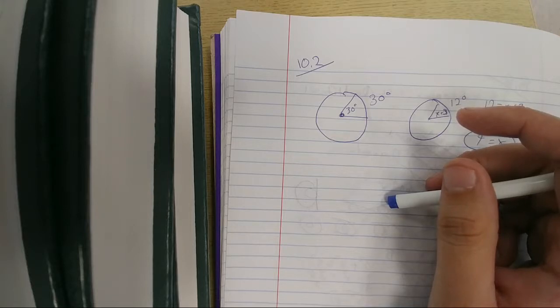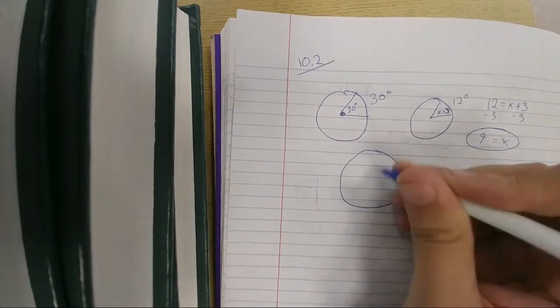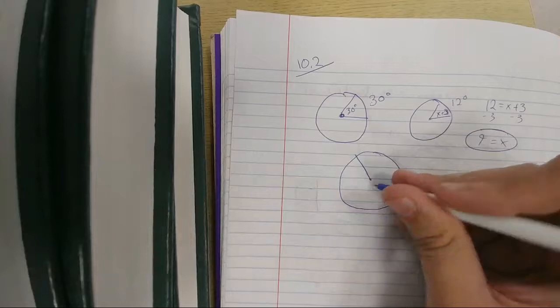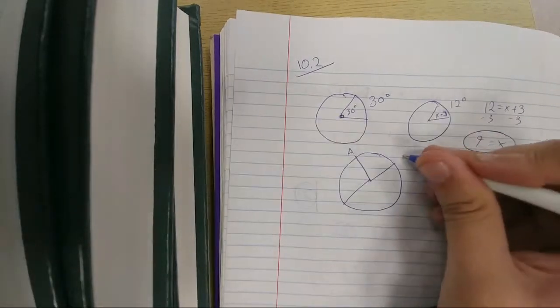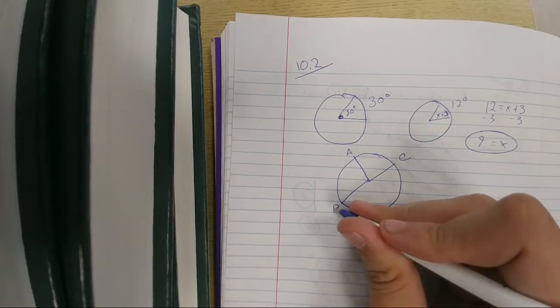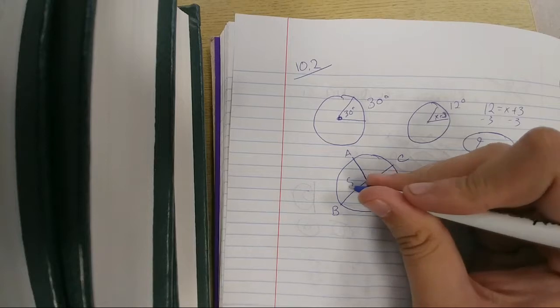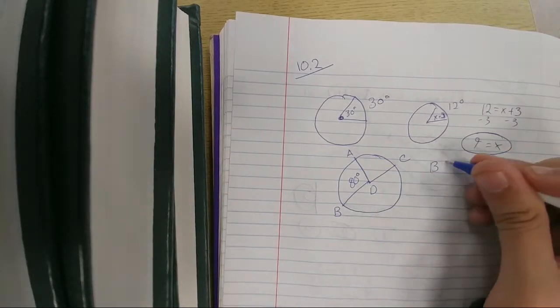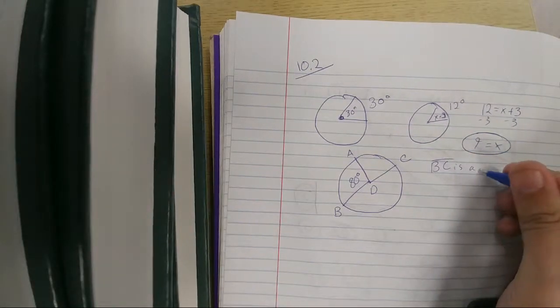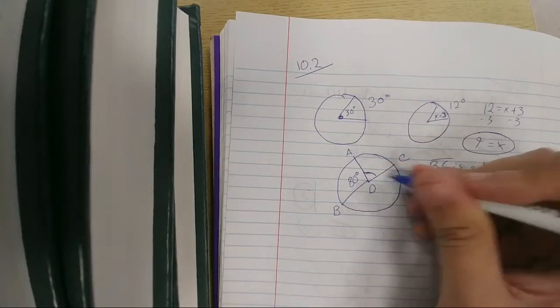Let's see. I'm trying to see what kind of questions I could ask. So a question I could definitely ask is like, let's go A, let's go C, and let's go D, or B. Let's go to center C, or D. If this is 80 degrees, and you know BC is a diameter, what would arc AC have to be?